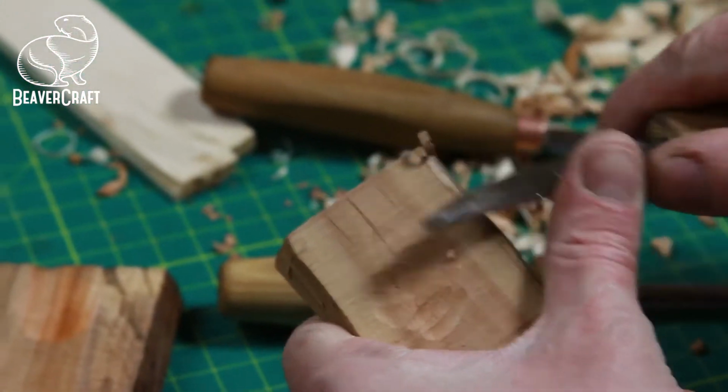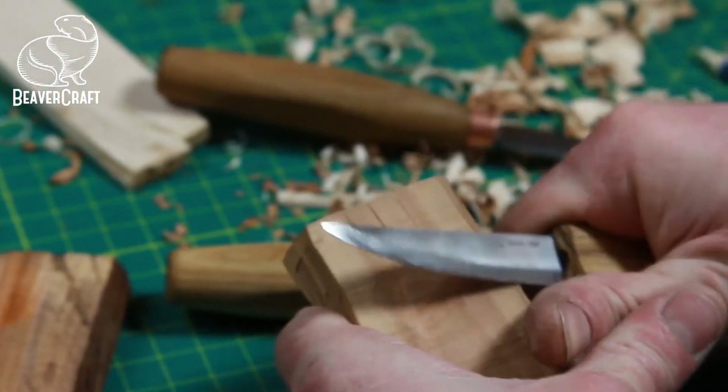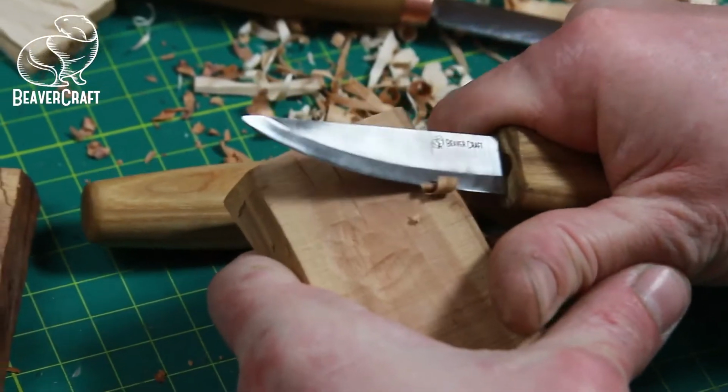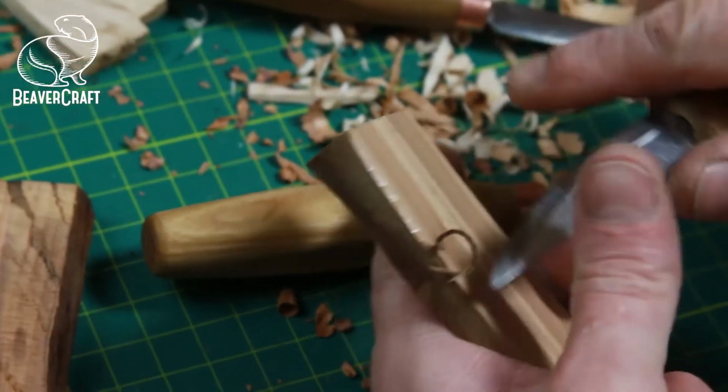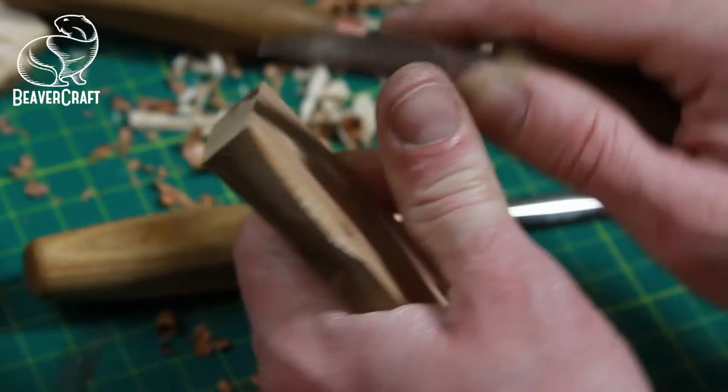It cuts in any direction. Not prone to chipping.